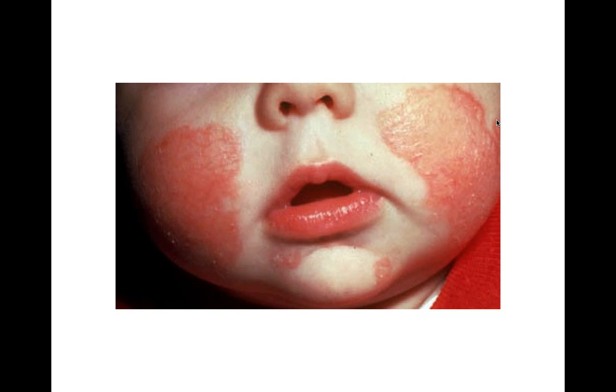So the first point is type 1 hypersensitivity reaction, easy to remember, or the presence of vesicles and pustules which liberate fluid. The second important point is there is some personal or family history; it starts from childhood. The third important point is there is a recurrent or relapsing course. It occurs again and again.